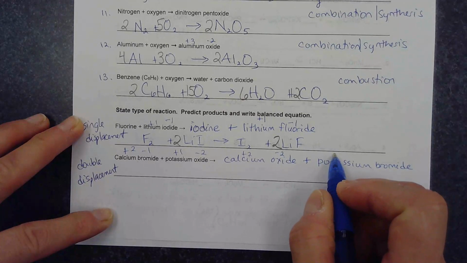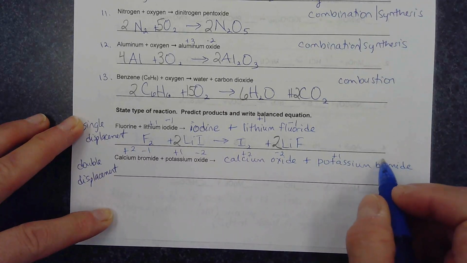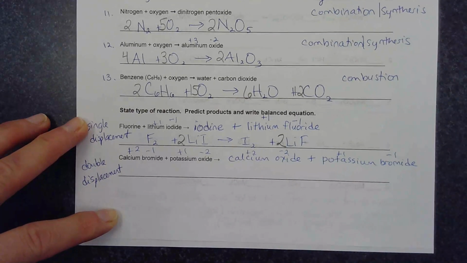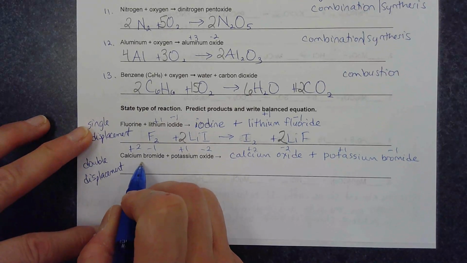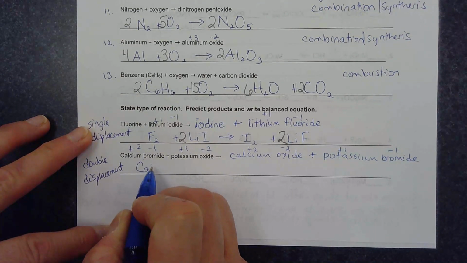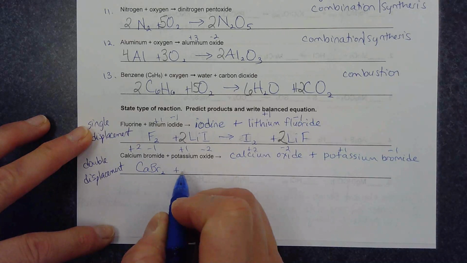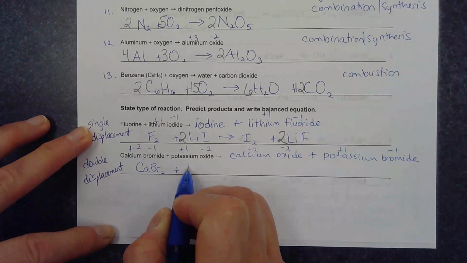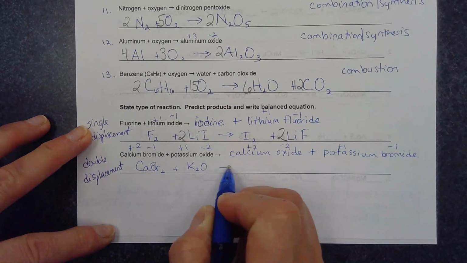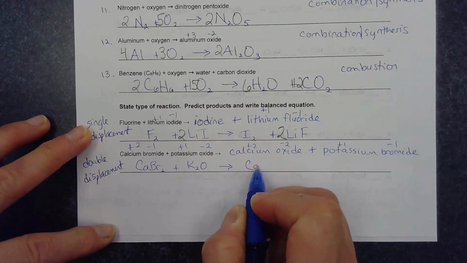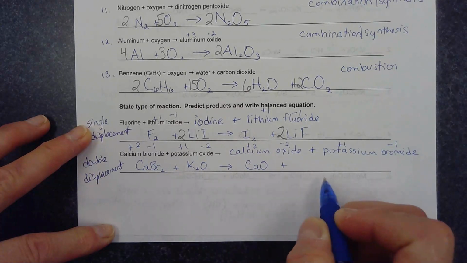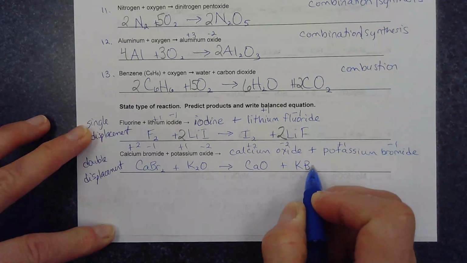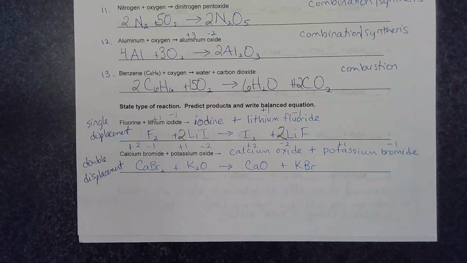Potassium, +1. Bromide, -1. So what's the formula for calcium bromide? CaBr2 plus K2O yields CaO plus KBr. Okay?